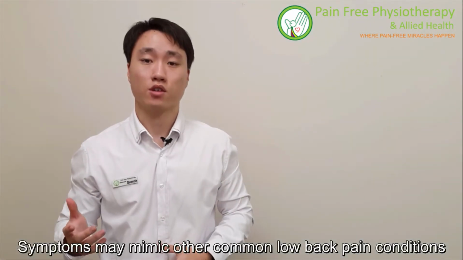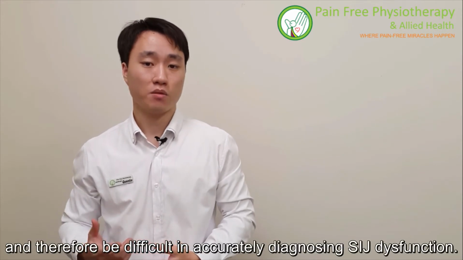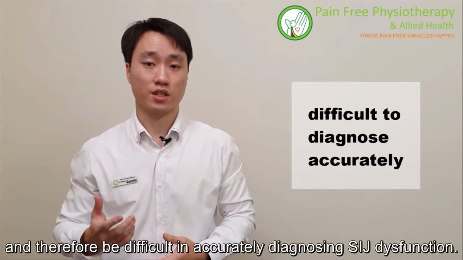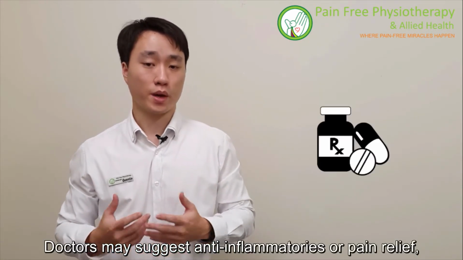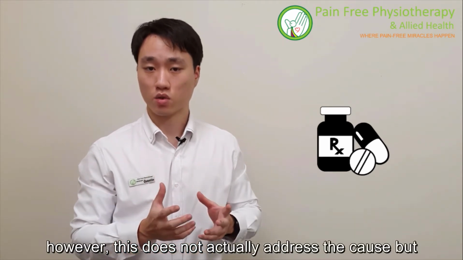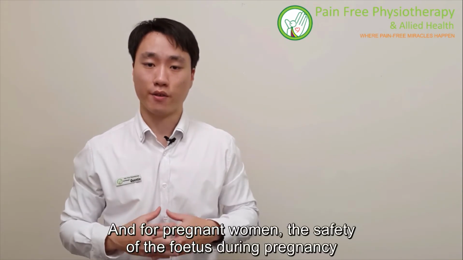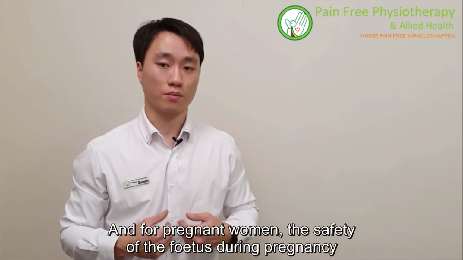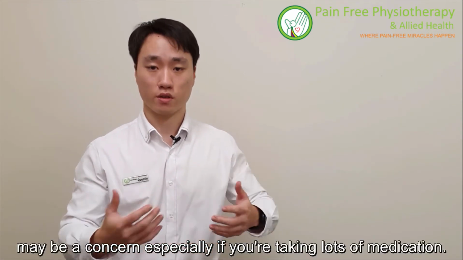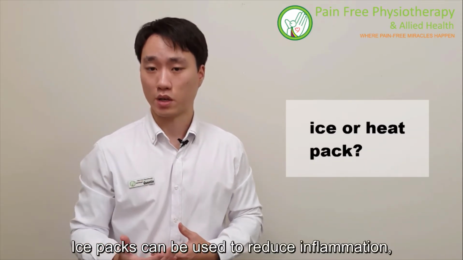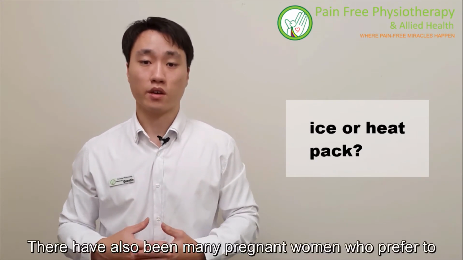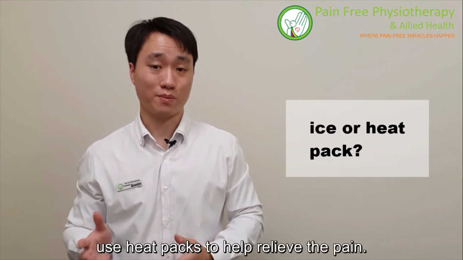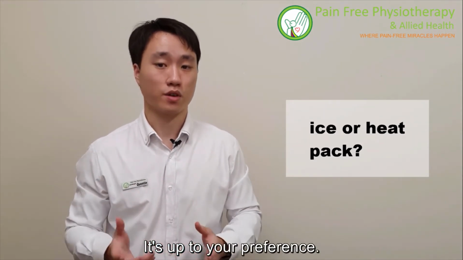Symptoms may mimic other common low back pain conditions and therefore be difficult to accurately diagnose as SIJ dysfunction. Doctors may suggest anti-inflammatories or pain relief. However, this does not actually address the cause, but rather masks the pain. For pregnant women, the safety of the fetus may be a concern, especially if you're taking lots of medication. Ice packs can be used to reduce inflammation, but inflammation may not be the cause of the SIJ pain. Many pregnant women prefer to use heat packs to help relieve the pain, and it's up to your preference.